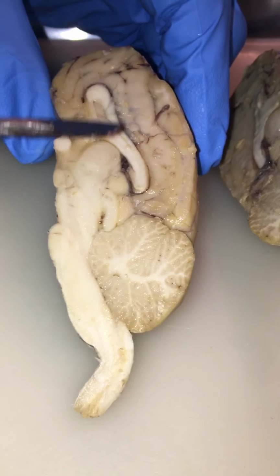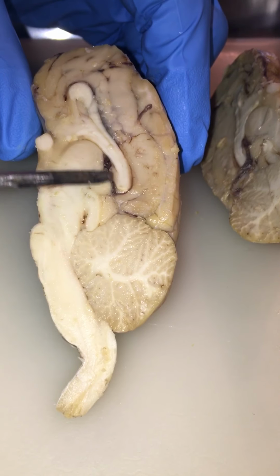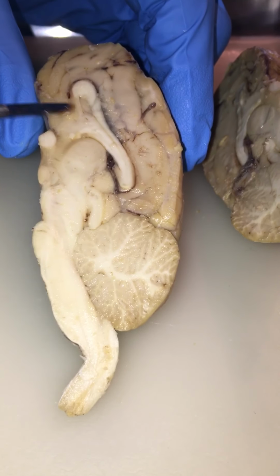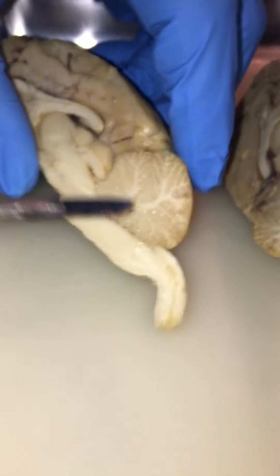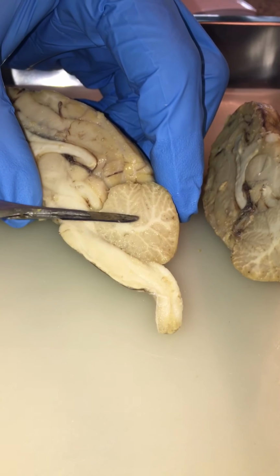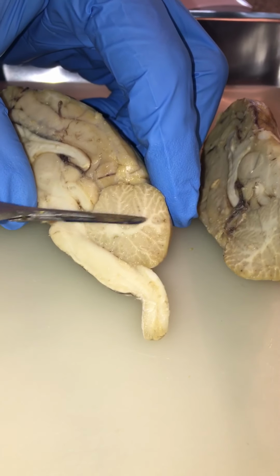I already said third ventricle runs above the thalamus. The fourth ventricle, already said. Cerebral aqueduct. Arbor vitae is the white matter within the cerebellum, a tree-like structure.